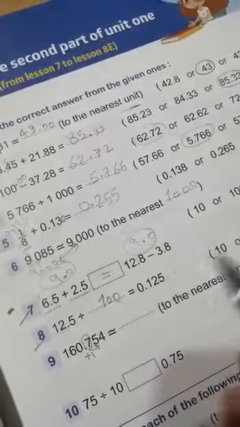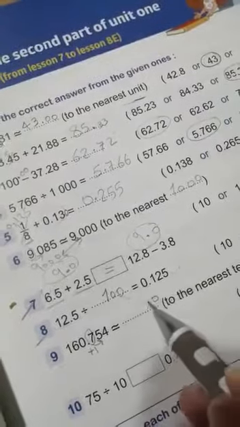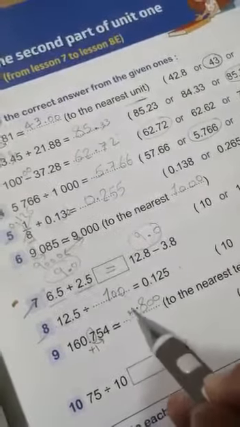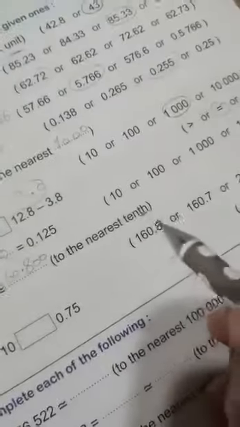Any number before the circle will be 0. Any number after the circle will be as it is. So it will be 0.061. I can skip the 0, so I will choose this.